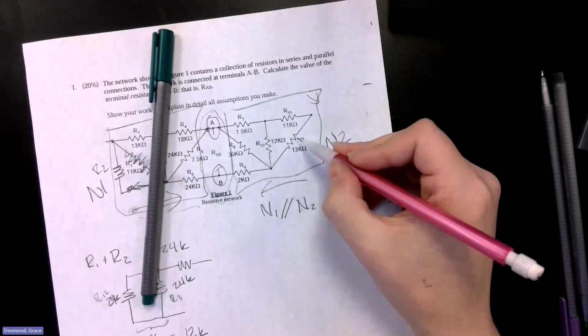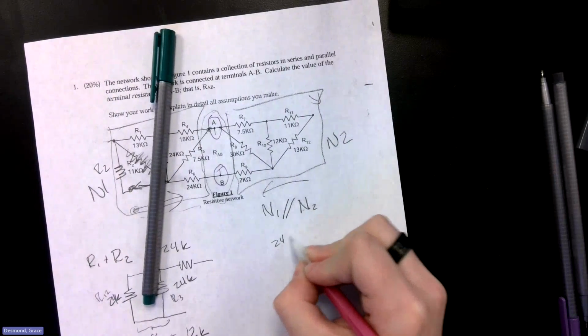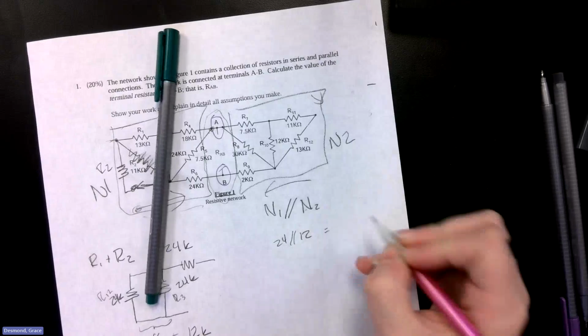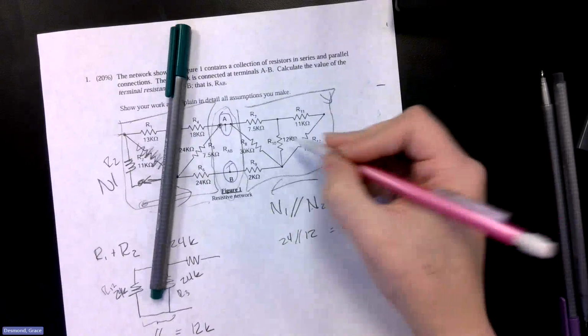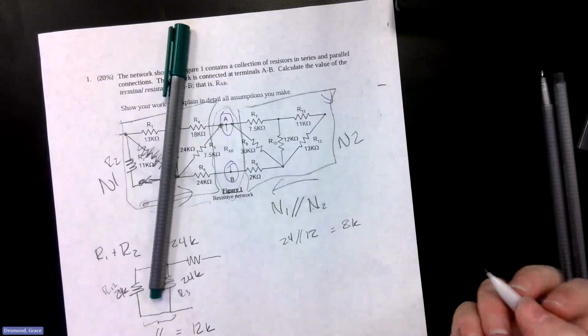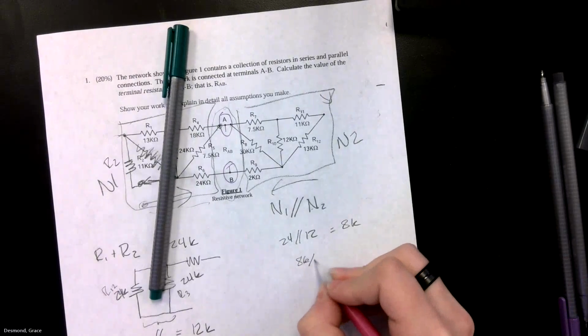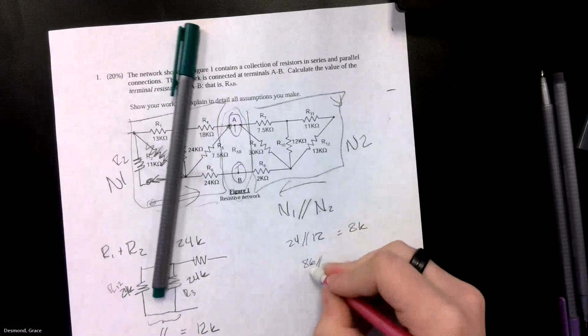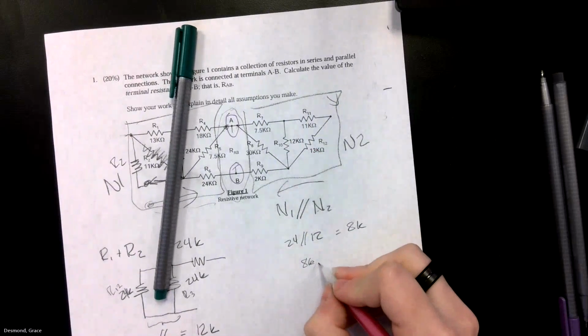So this is going to be 24 in parallel with 12, right? So that's 24 in parallel with 12, which is 8K. Then 8K plus 7.5 is 15.5, right? And then we have 15.5 in parallel with 30.